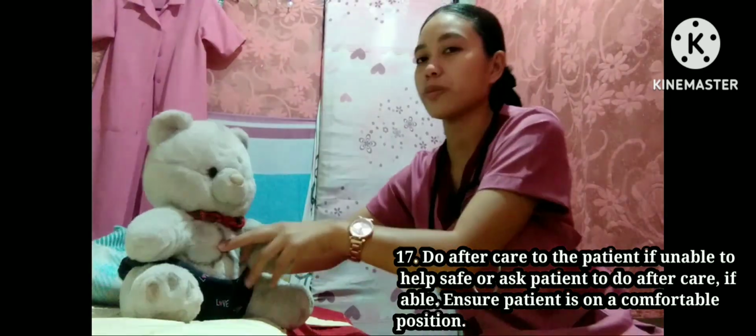So after that, we do the aftercare for the patient if unable to help themselves, or we ask the patient to do the aftercare if able. So we ensure that the patient is in a comfortable position. Okay. So after placing the patient in a comfortable position, we do hand hygiene. After doing the hand hygiene, we document findings in the patient's record.